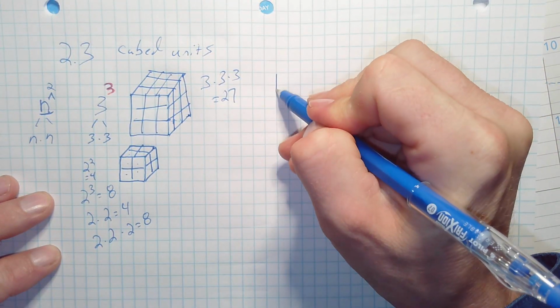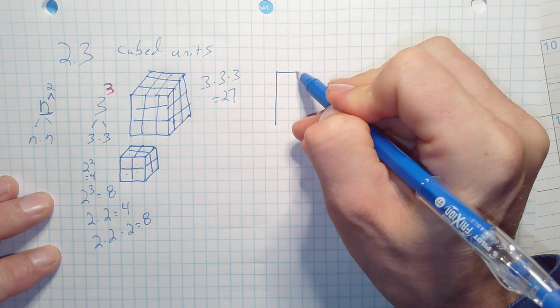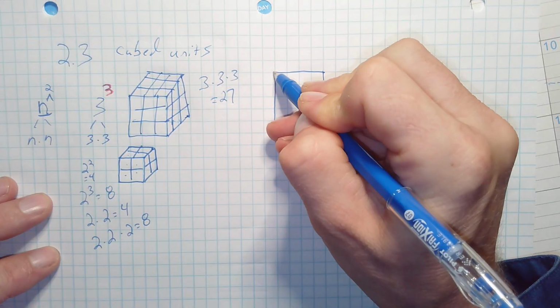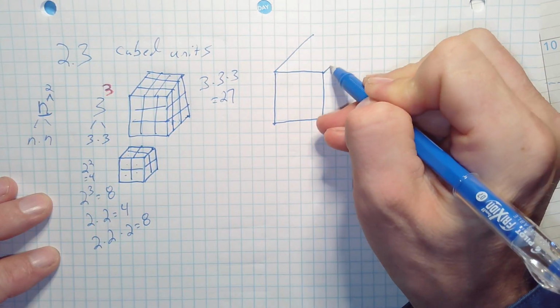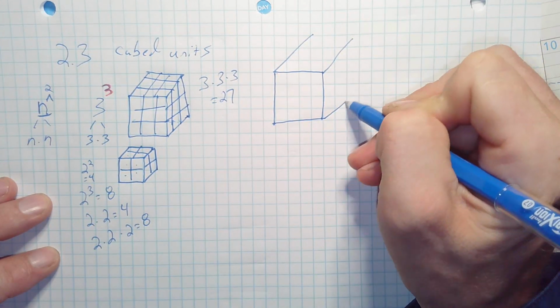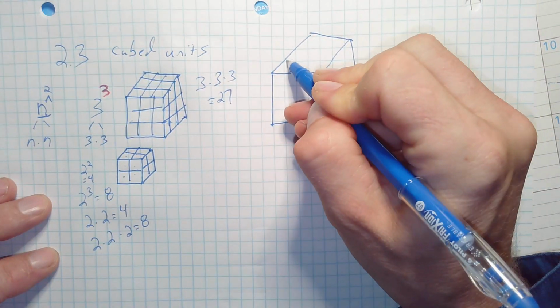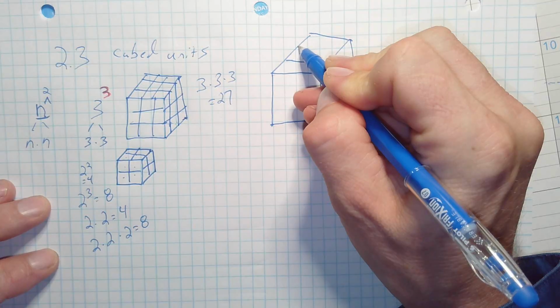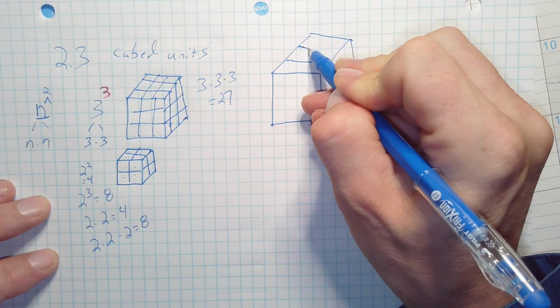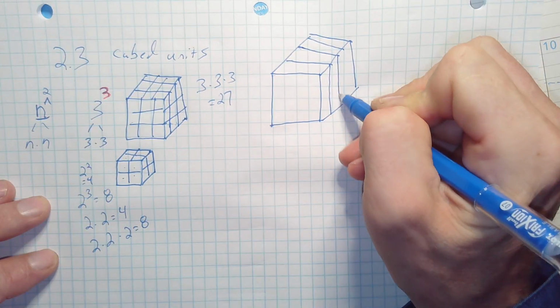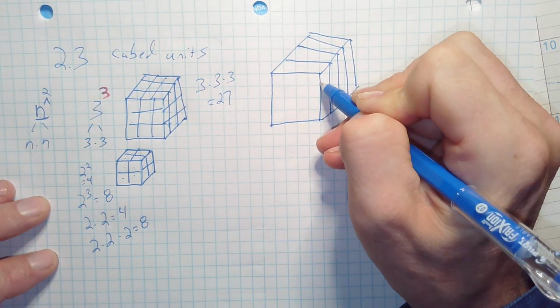Let me try 4. This might be challenging. So there's my front. Maybe go 4 back, and make it long enough to make 4 rows. It's pretty skinny, but that's my best attempt at 4.